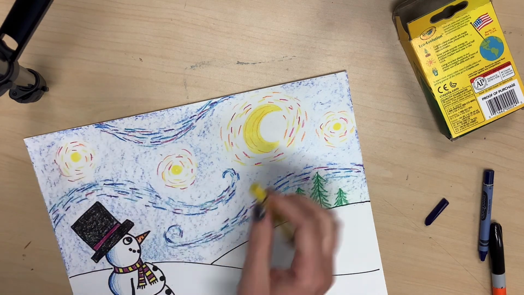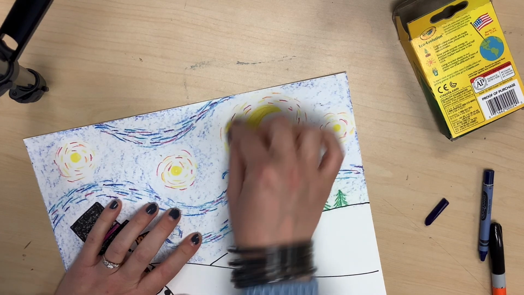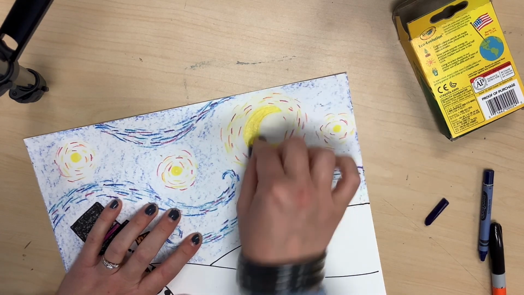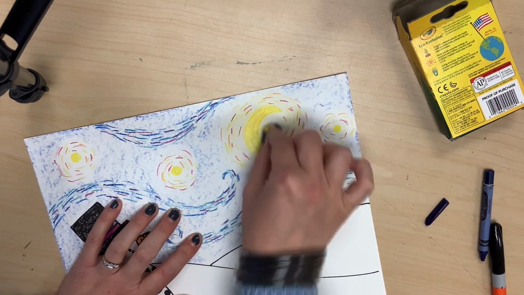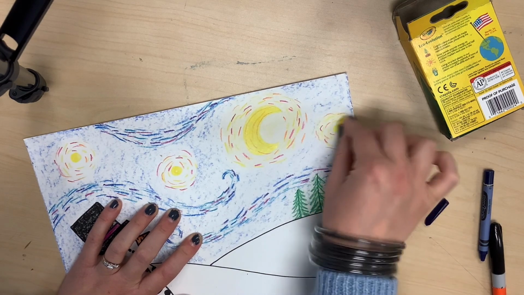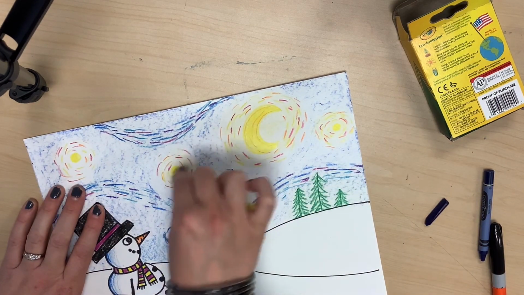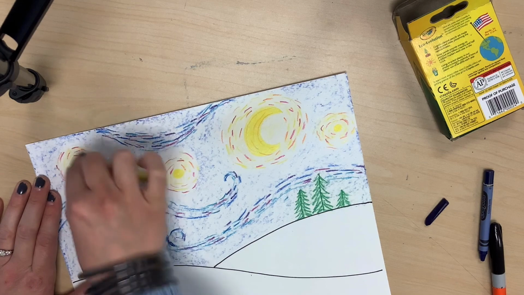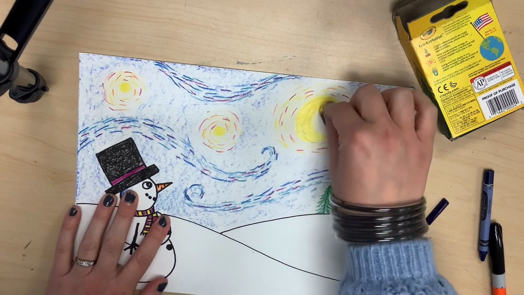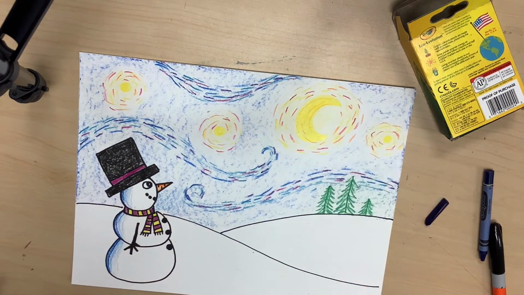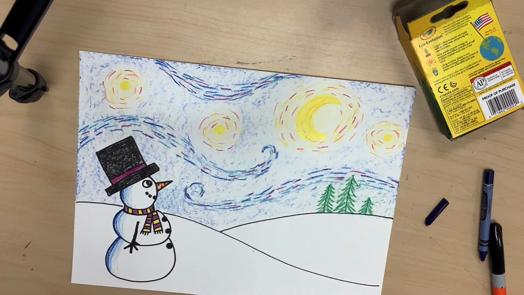There we go. Now I can lay it here and just nice and easy fill that in because I don't really want it to be white. So I'm going on top of those just a little bit, not very hard. Nice and lightly. There we go. So now I have my snowman looking up at Starry Night.